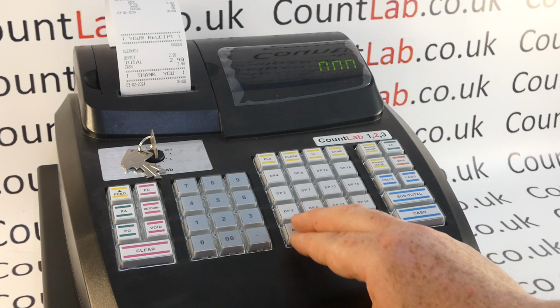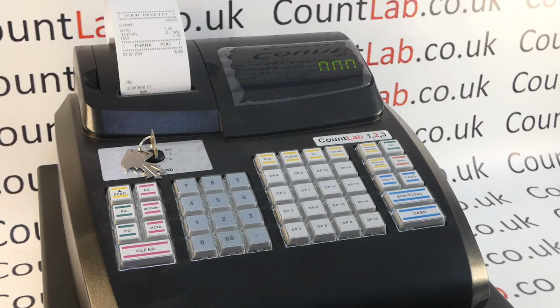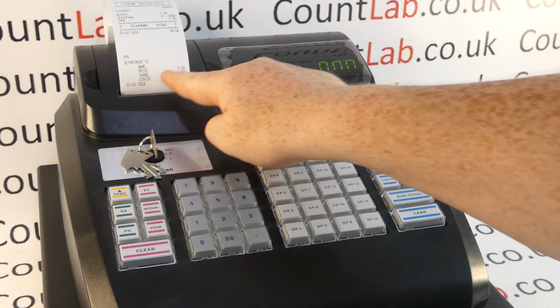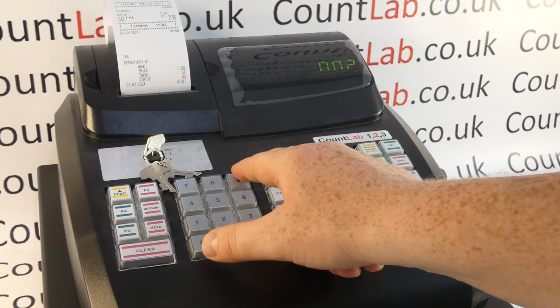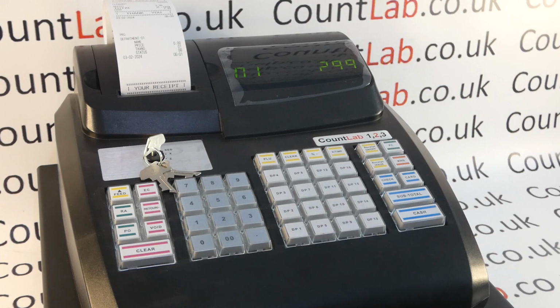And let's do that for department, well, let's keep it at department 1 actually. You get the little printout again, and the only difference is that tax number is now set to 1. The button works exactly the same, but it's just now got that tax rate applied to it.